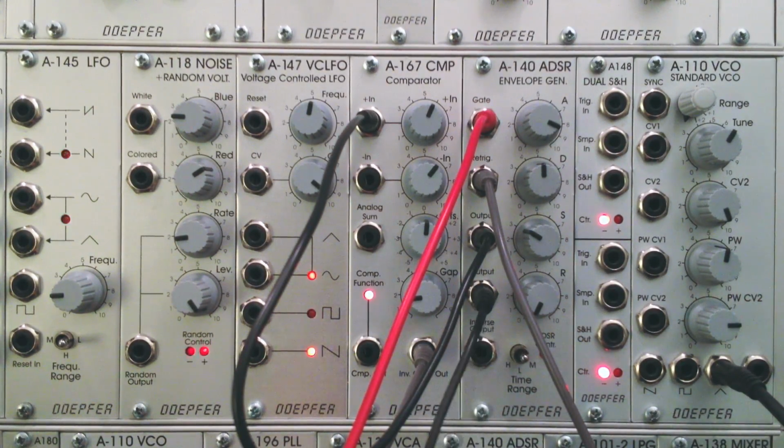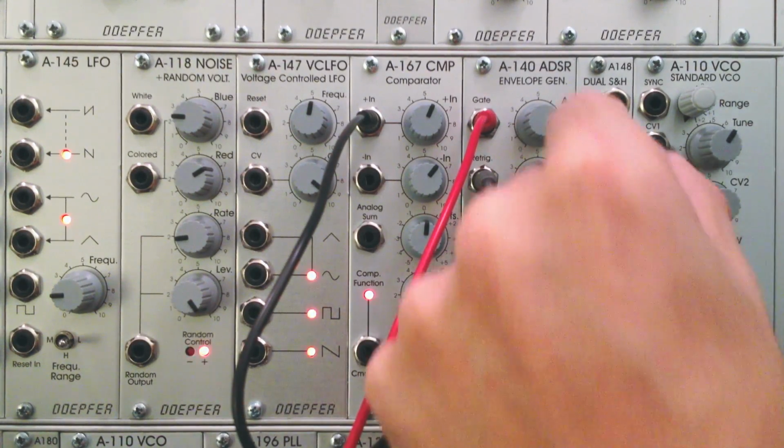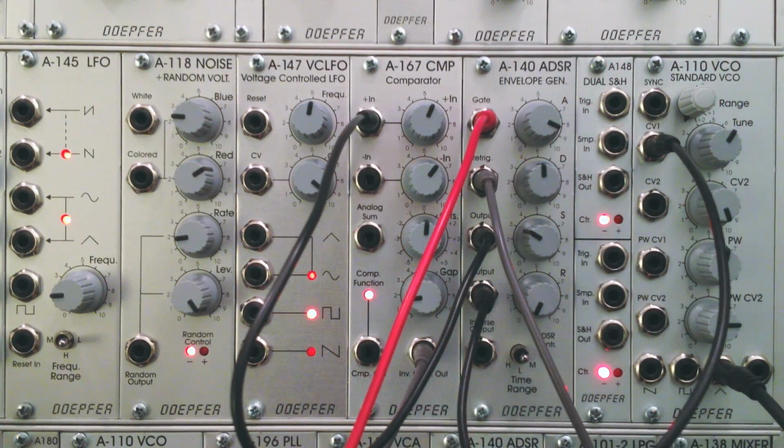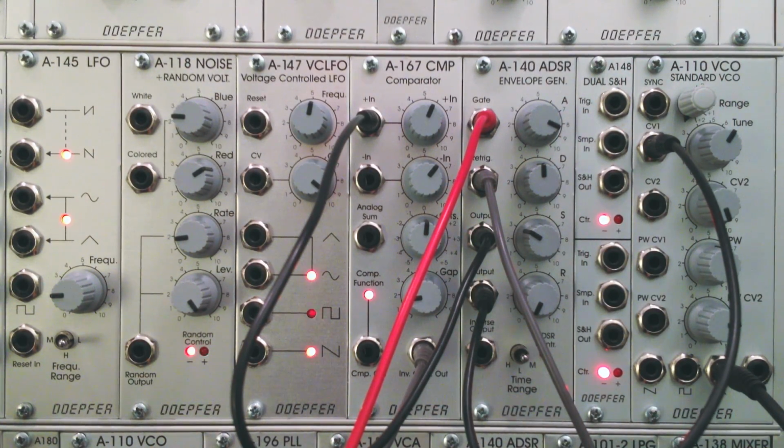Okay, so there we go. Now, I'm going to go ahead and patch this. And then I'm going to just play it so you can hear what the normal ADSR sounds like when I press it.